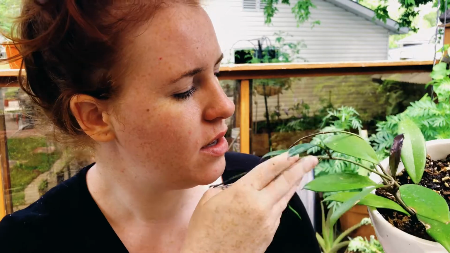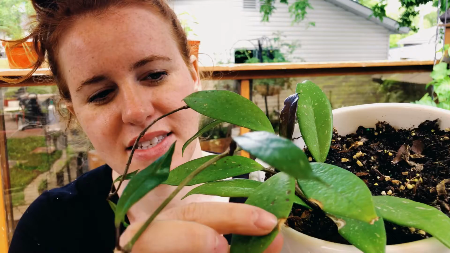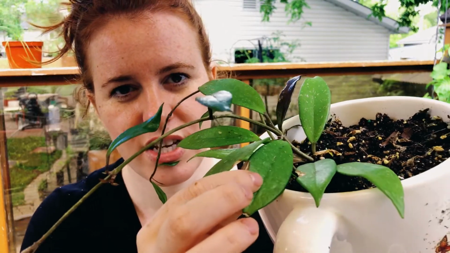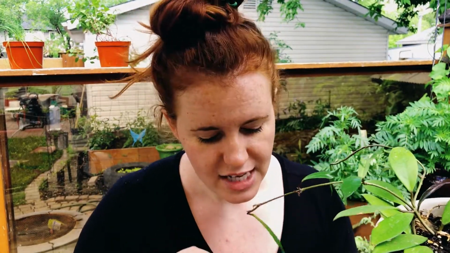So right here is a scorching, and then you see kind of scorched leaf here, a scorched leaf here, and then this scorched leaf down here. You're probably thinking, well, that's a bacterial infection, or that was from a bug bite or whatever. That's actually a potassium deficiency, and that's exactly what will happen is you will get a scorching look or a dried out look on just the edges of your leaves, but on the older leaves.